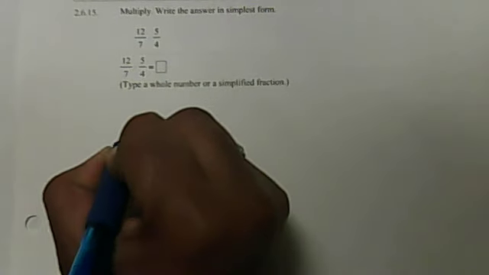Hello, this is Professor Sampson, and in this video for section 2.6 in Squares, you're going to learn how to multiply fractions and then how to put them in your calculator so you can get ahead and get past this section. Multiplying fractions, and let me rewrite this fraction, so 12 over 7 times 5 over 4.